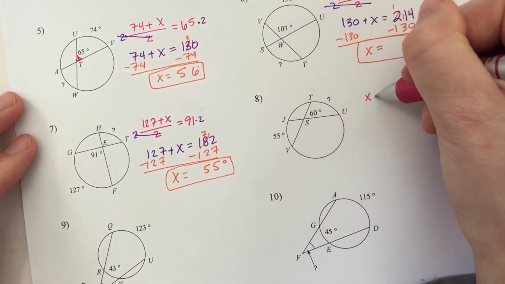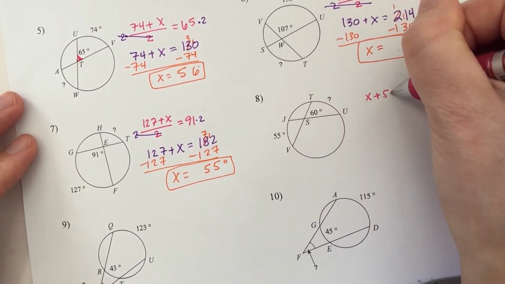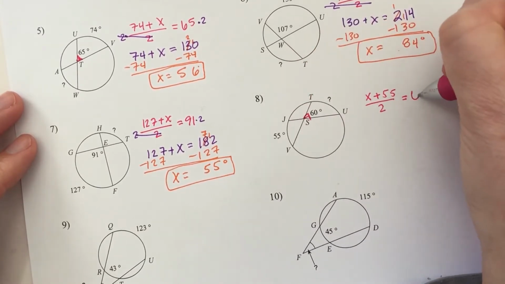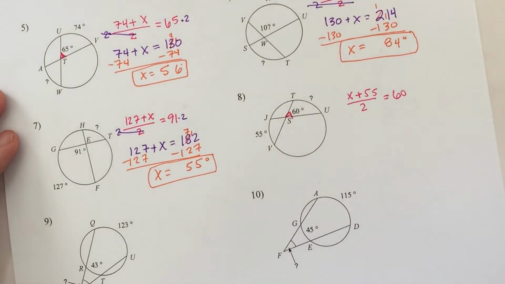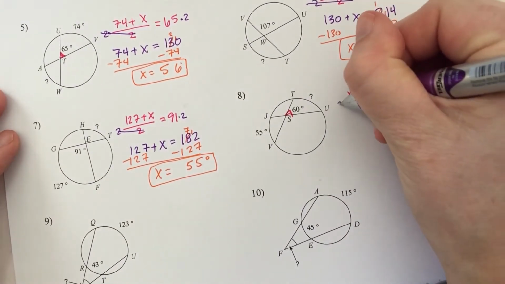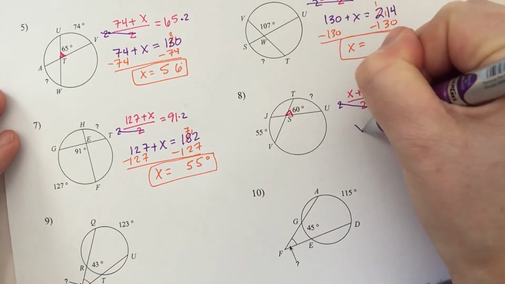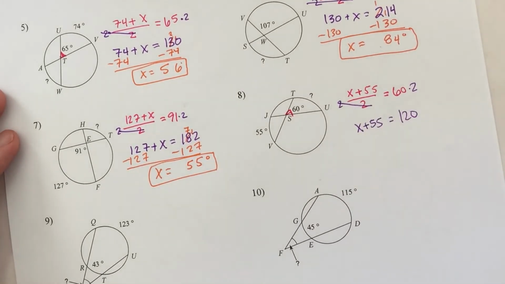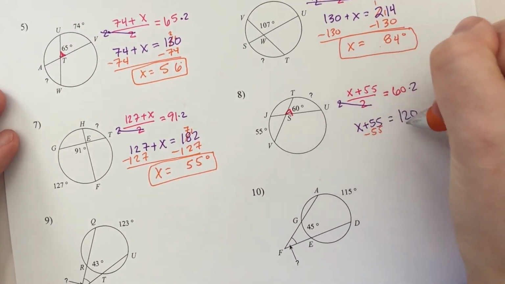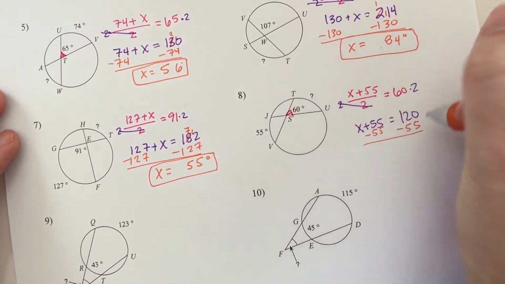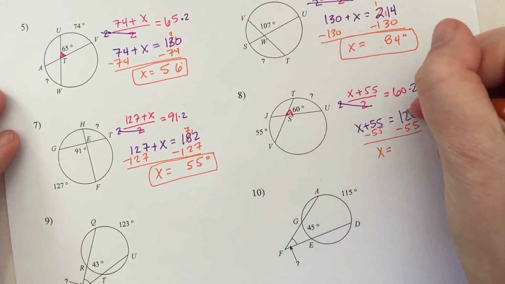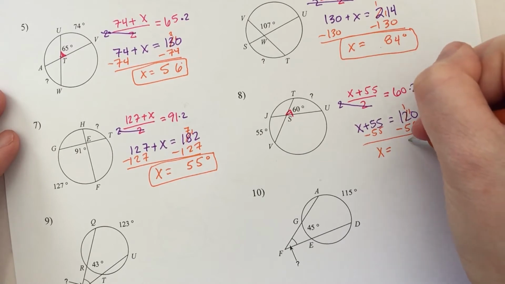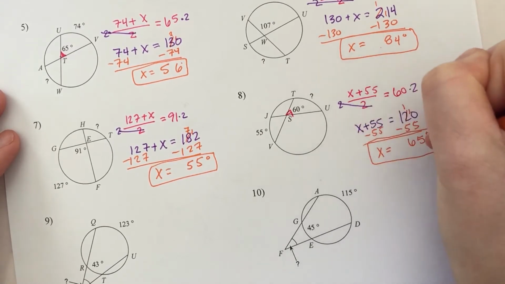Next, big arc plus the small arc divide by 2 is equal to the angle. Times by 2. Minus the 55. X is alone: 65 degrees.